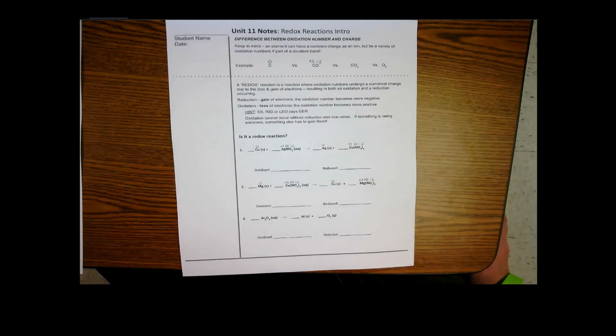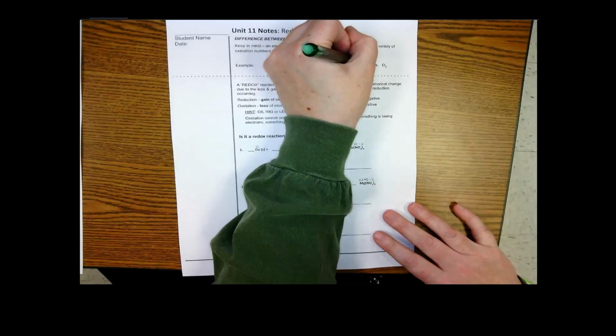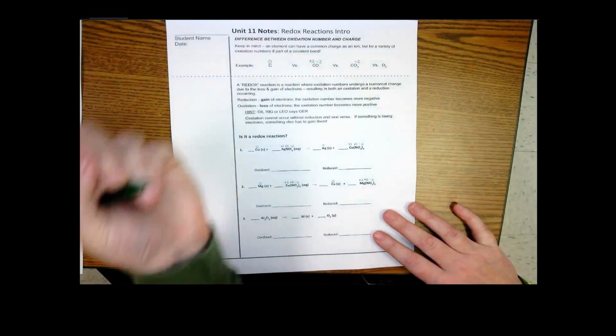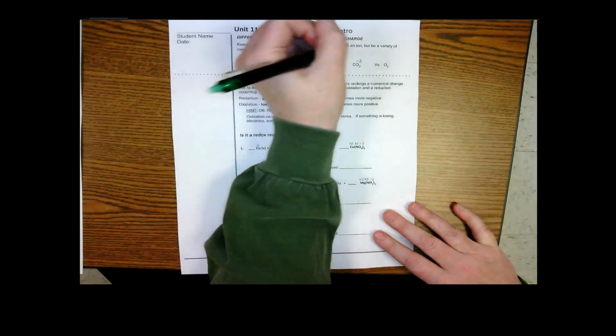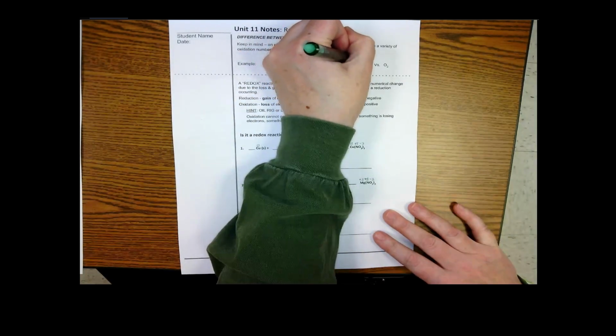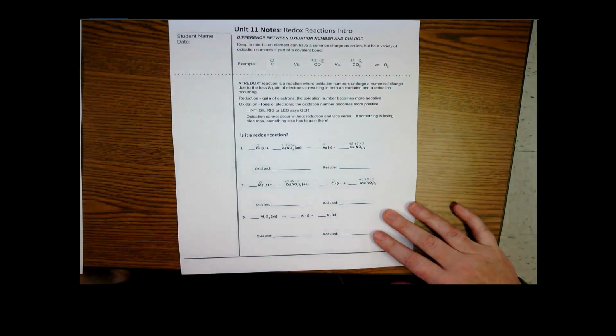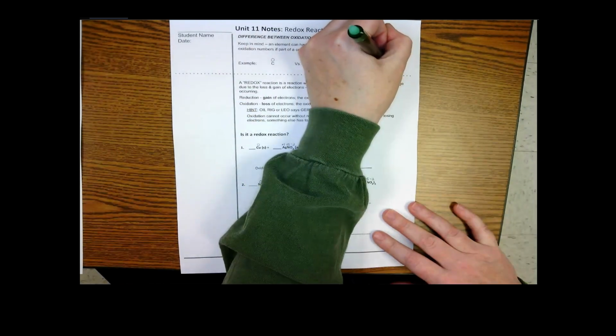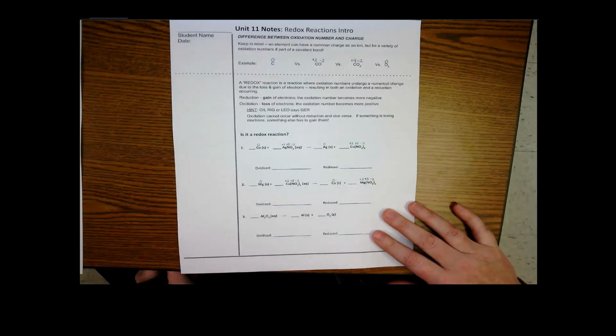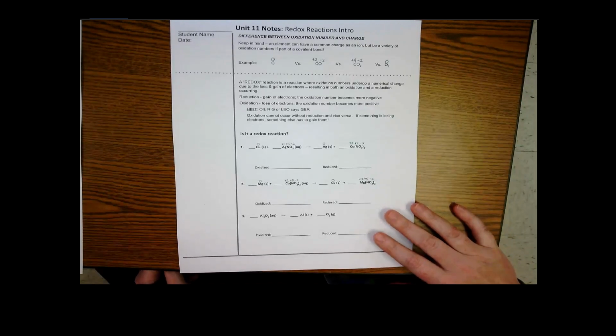We can go even further by looking at carbon dioxide. The oxygen has the -2 oxidation number, and there are 2 of those, so this carbon has to have a +4 oxidation number. And then even oxygen, it's not always -2, because if it's by itself, like it is here, its oxidation number is 0.